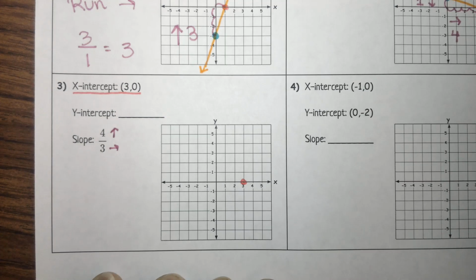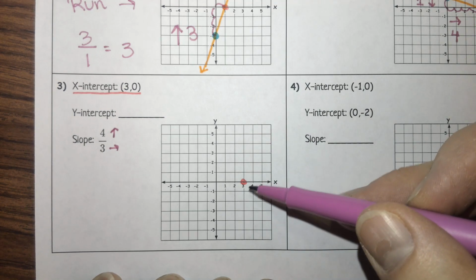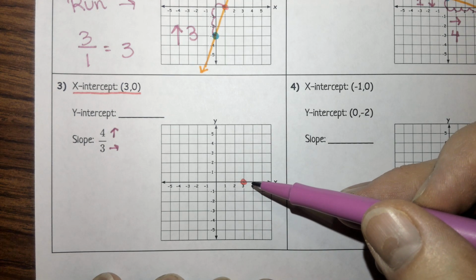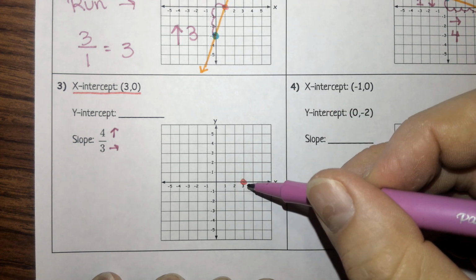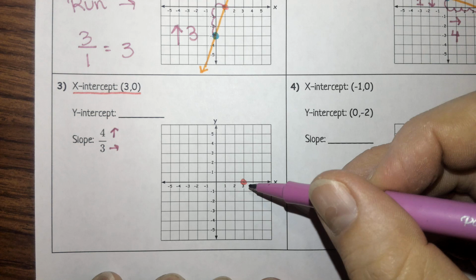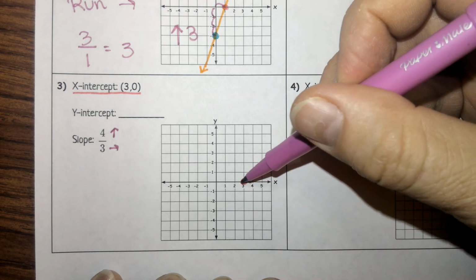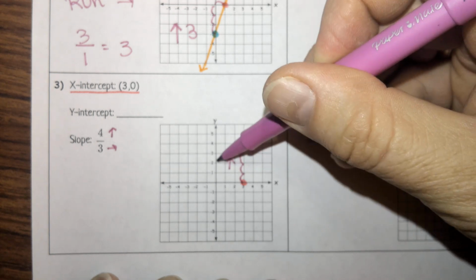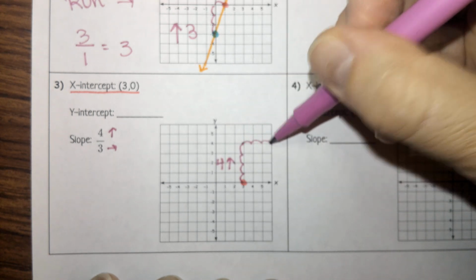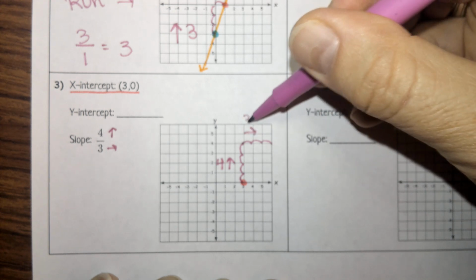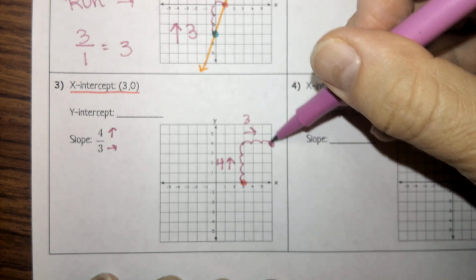Okay, and again, when you do slope, you always have to start from whatever point you have. You can't just start from anywhere, and you don't start from the middle either. So always start from the point that you've already plotted. So from here, I'm going to count up 1, 2, 3, 4, and then right 3. 1, 2, 3, and then I put a point right here.